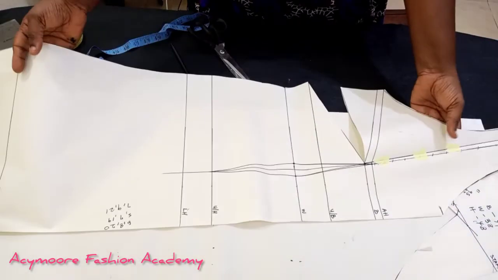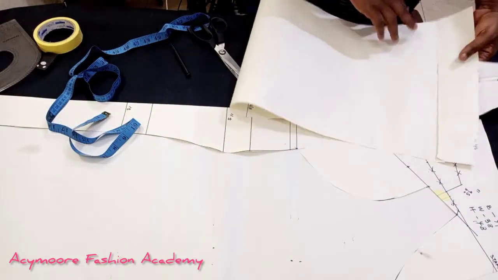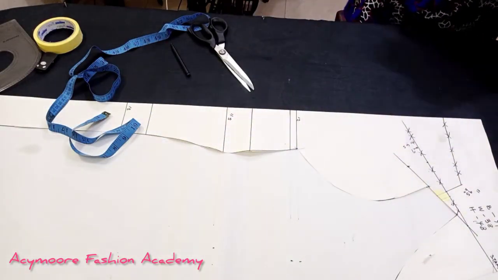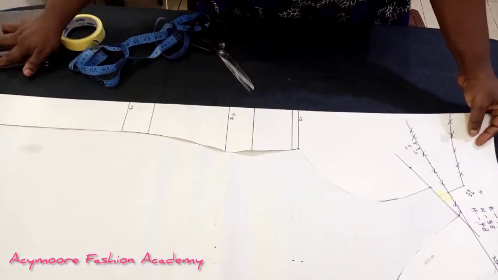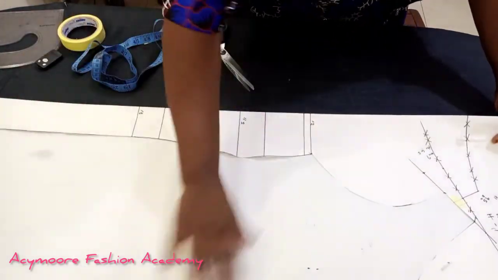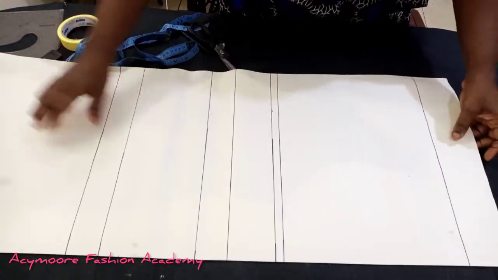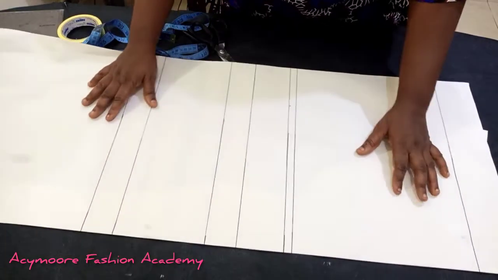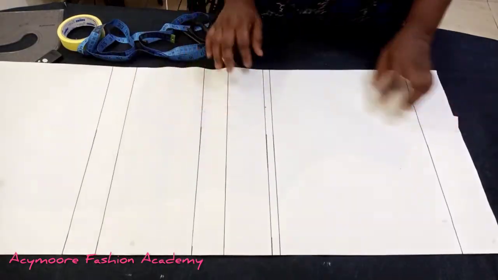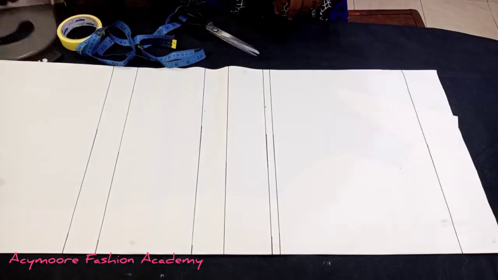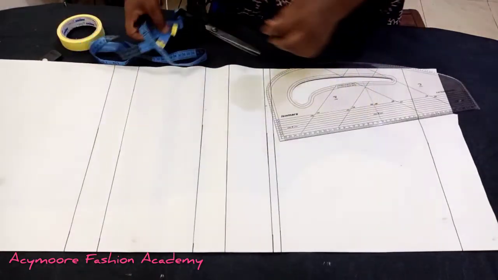So this is our front completed. So I'll just put it aside while we draft the back. So I'm going to flip this way. Can you see? We're done with the front. I'll flip it this way to the back. And so this edge will be my zip allowance, which will be the first thing I'll be drafting. So for my zip, I'll use 1 inch.